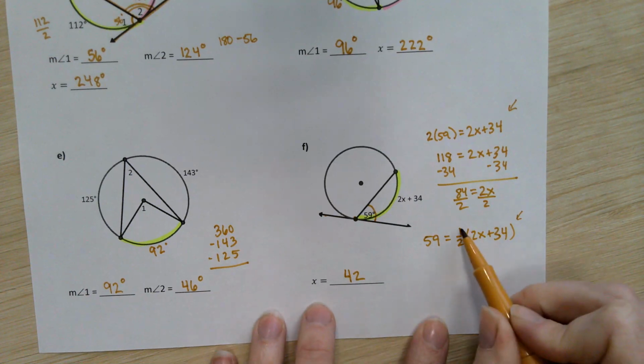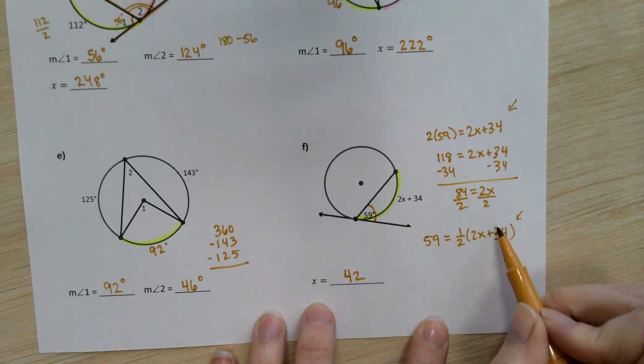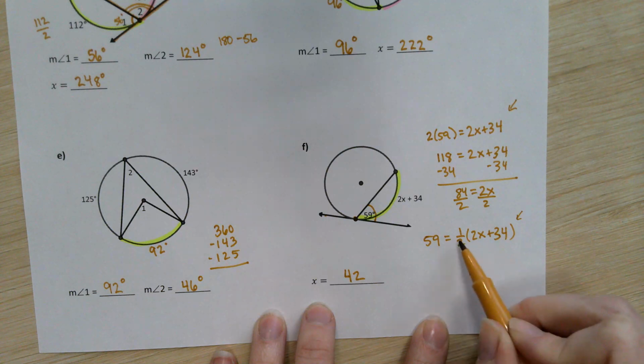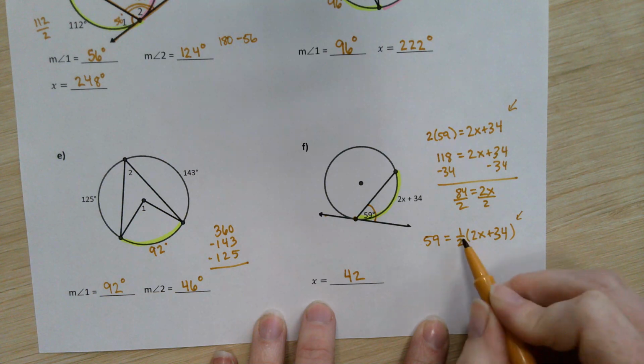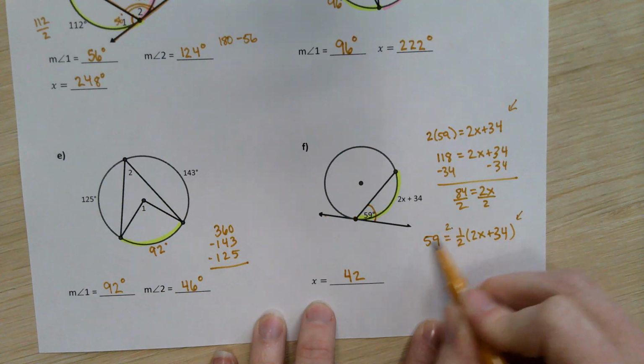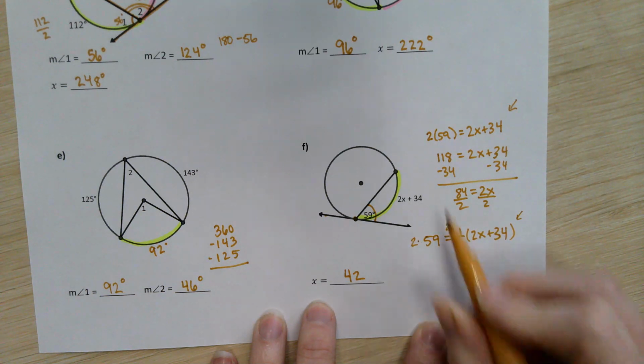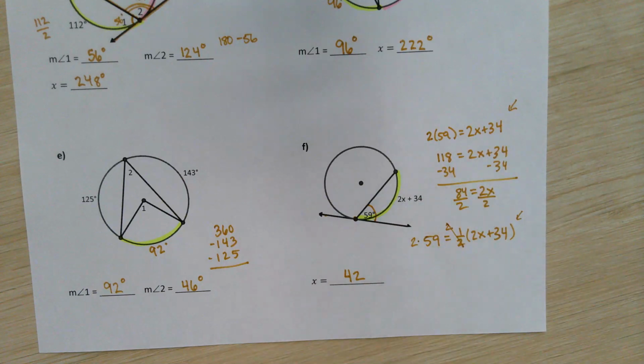If you prefer this option, you could either distribute the 1/2 and then solve from there. Or if you want to get rid of the 1/2, you could multiply both sides of the equation by 2 and then it would just turn it into the equation that we already solved.